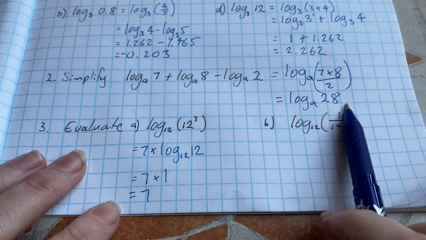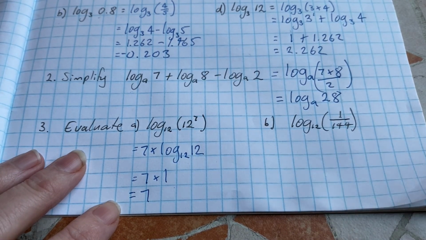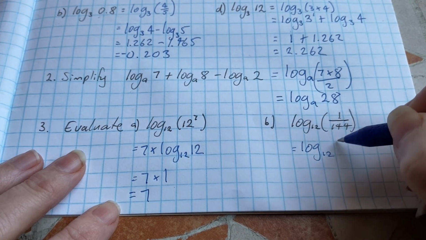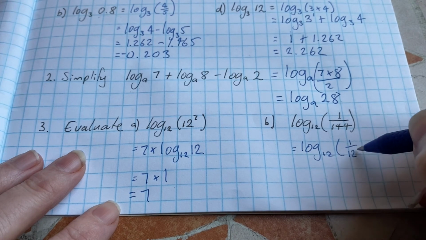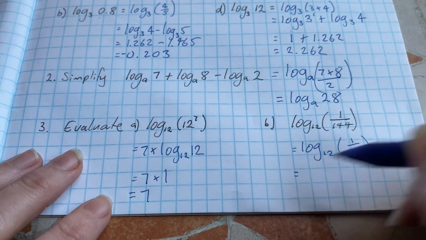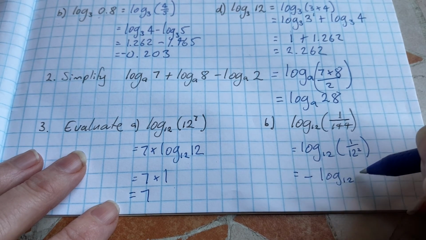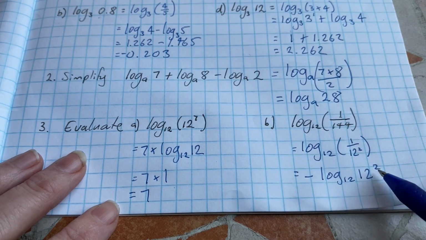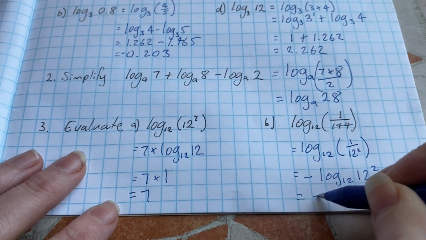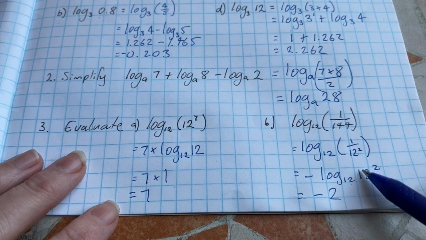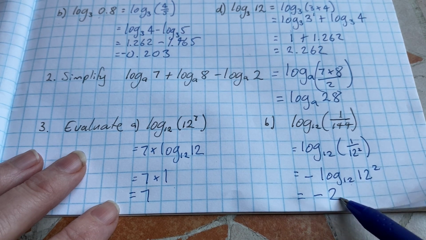And log base 12 of 1 over 144, I did one like this in the previous exercise. That's log base 12 of 1 over 12 squared. We can use that law that that's the negative of log base 12 of 12 squared. The 2 goes flying out the front. The answer is negative 2, log base 12 of 12. Inverse operations, they undo each other. The 2 is left alone, negative 2.